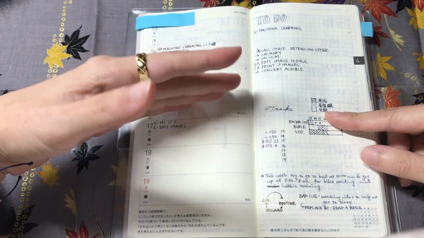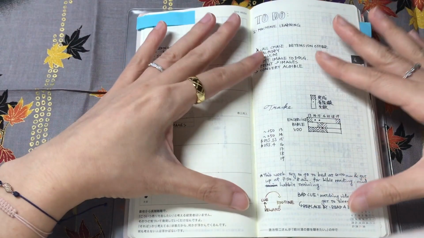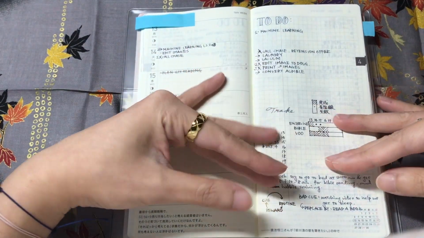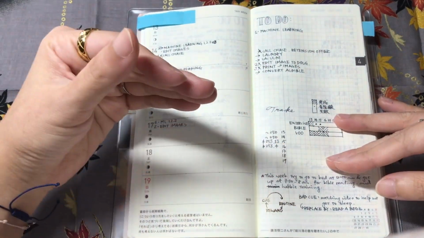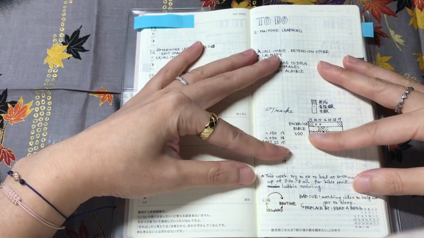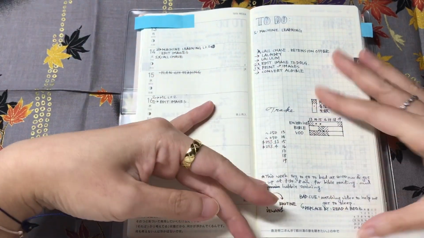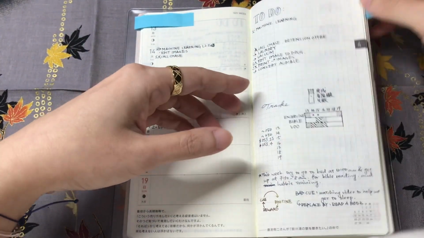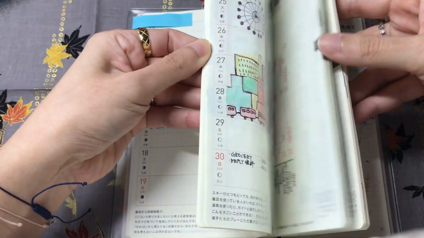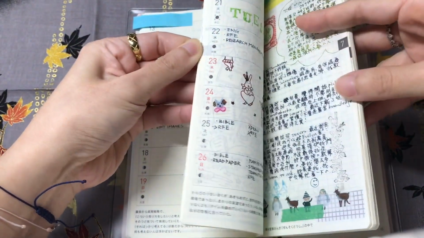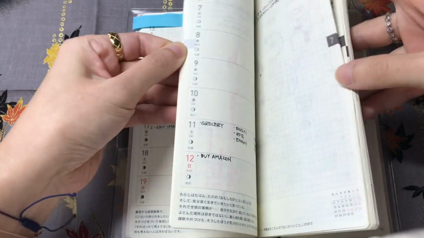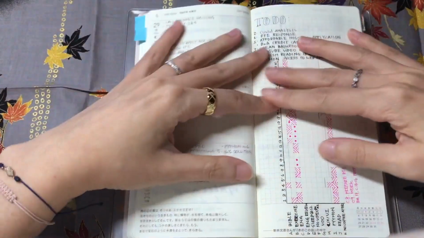It doesn't give me a really good glance at what I did or what habit I'm trying to follow. So in order to change that, I found a really good way that I like, starting from July.